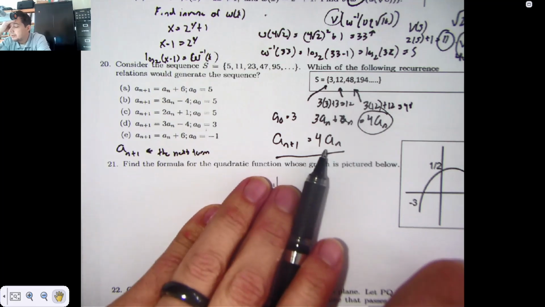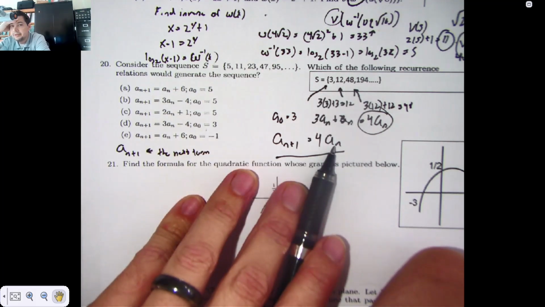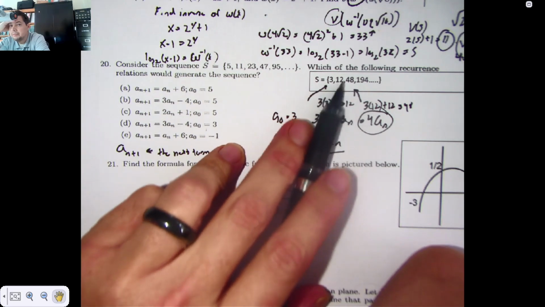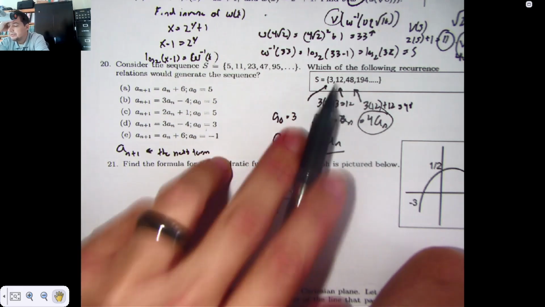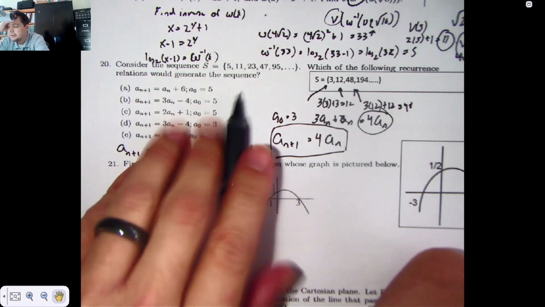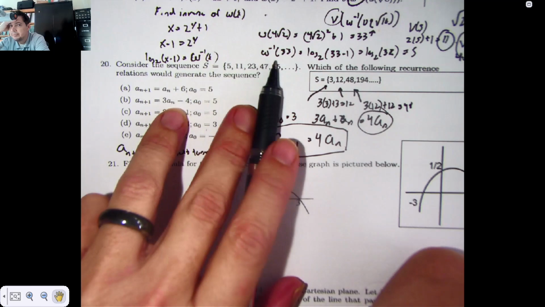So if I want this 12, I take the current term of 3. 4 times 3 is 12. If I want that 48, the next term, I look at the current term I have, which is 12. 4 times 12 is 48. There's my pattern. All right, you guys need to figure out which one of these sequences generate that pattern up there.